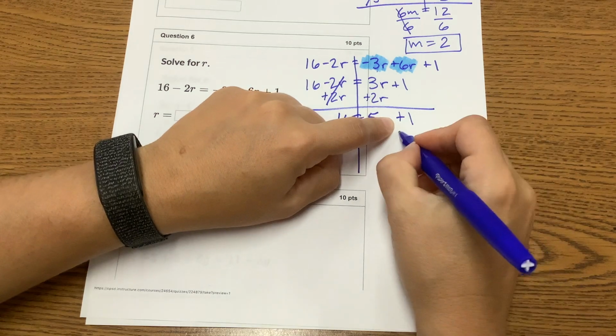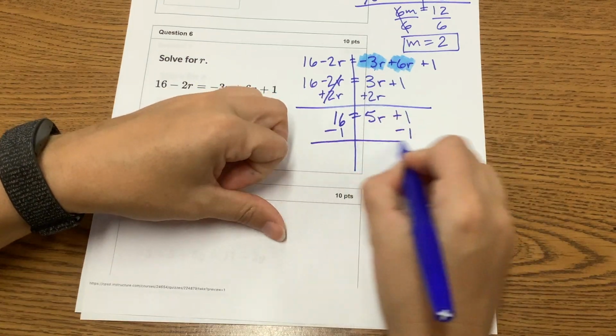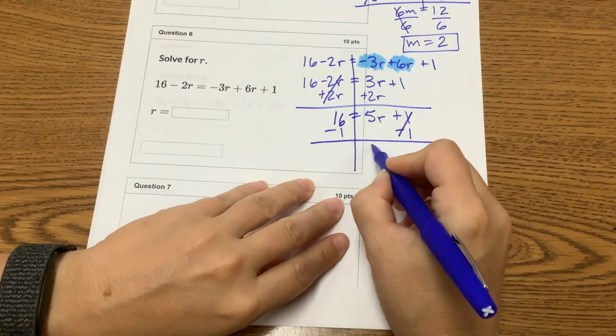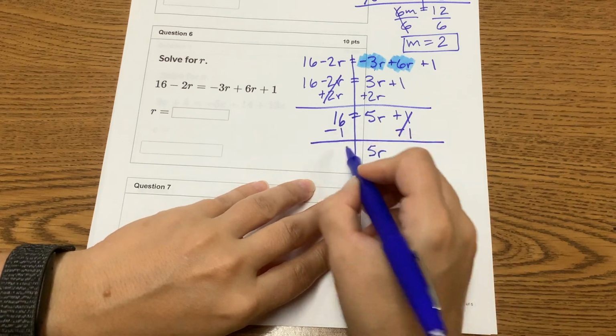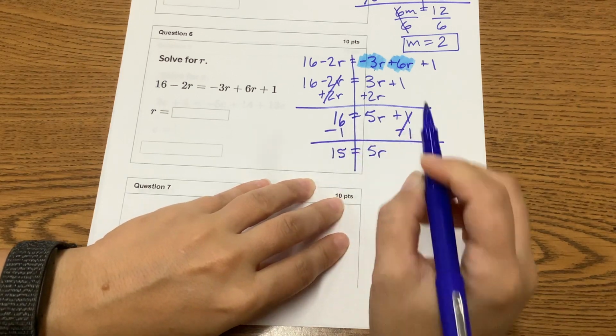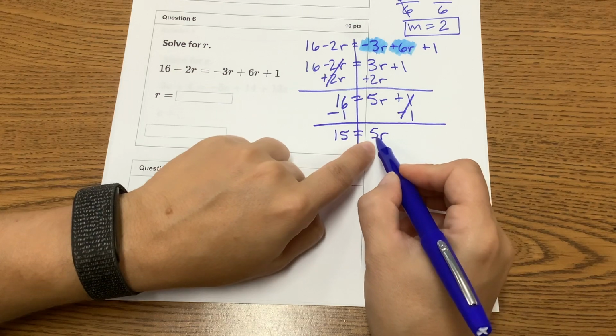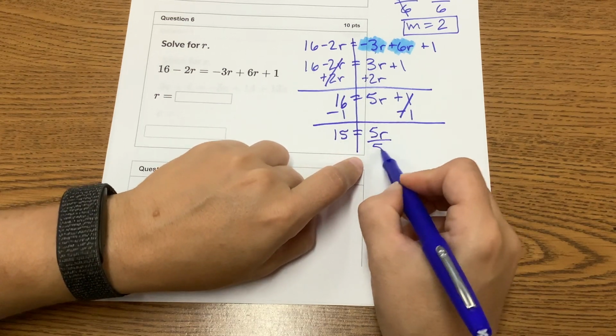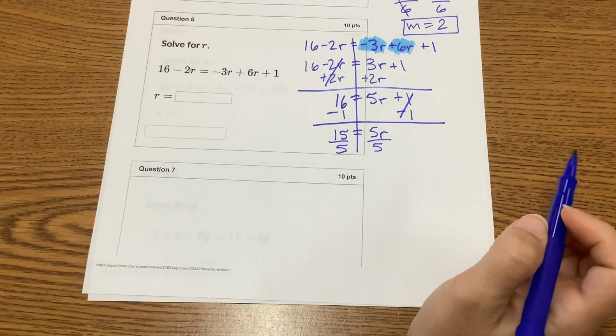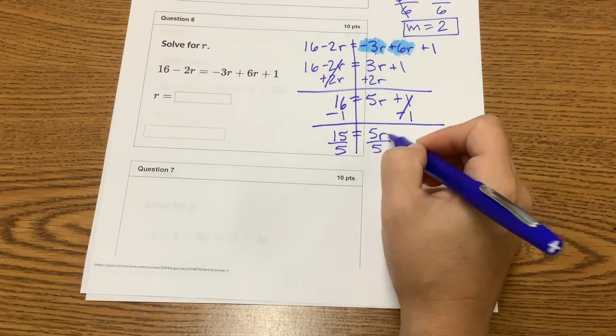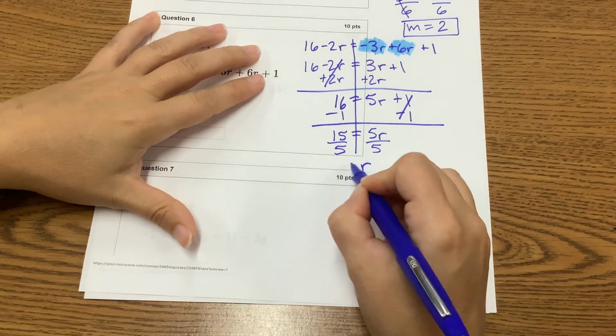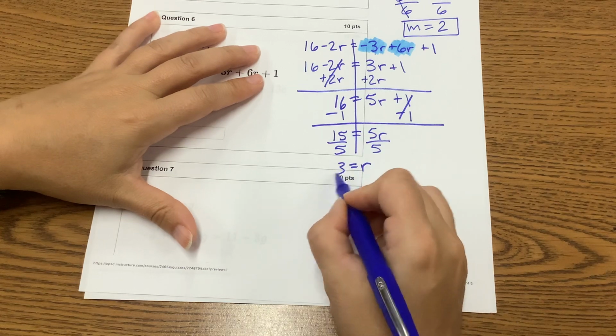Okay, on the side with the variable term, we do the opposite with that constant. It's plus 1, so minus 1. Opposites cancel. Bring down your 5r. 16 minus 1 is 15. Side with the variable, this is being multiplied by 5. The inverse is to divide by 5. 5 divided by 5 is 1, times r is just r. 15 divided by 5 is 3.